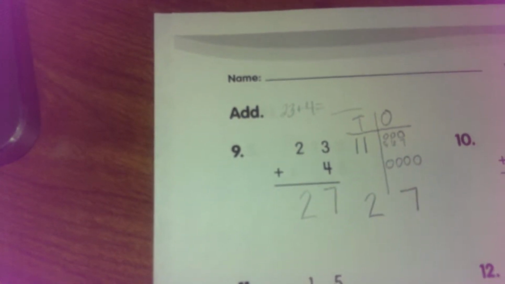So now I'm going to show a second way that you can record. And I think what I'll do, since I already showed one problem of this homework, is I'll just turn this over. And I'm just going to create a second problem. So let's see here. Let's say we had 31 plus 7 that we wanted to add.